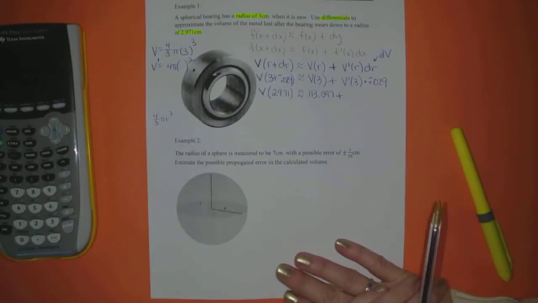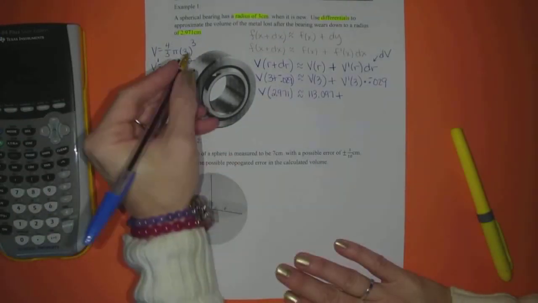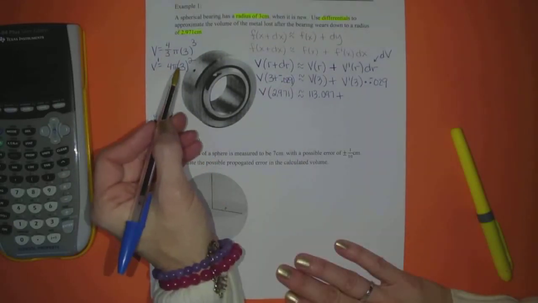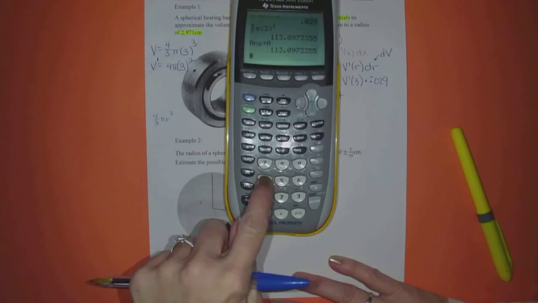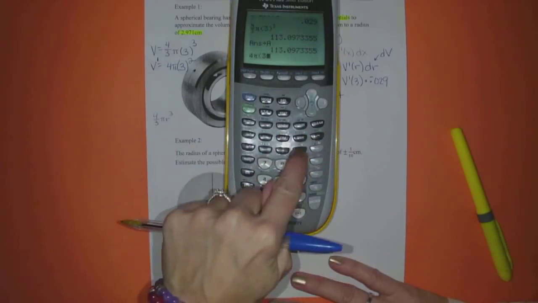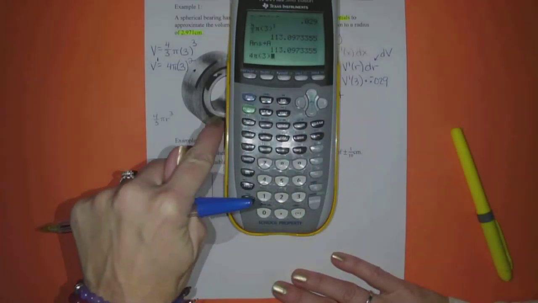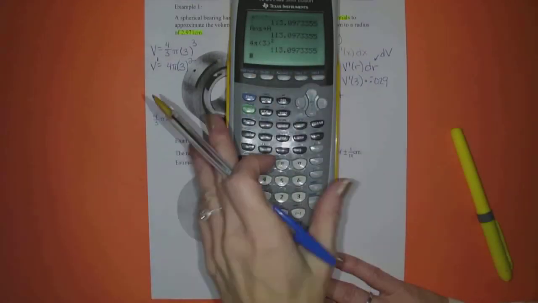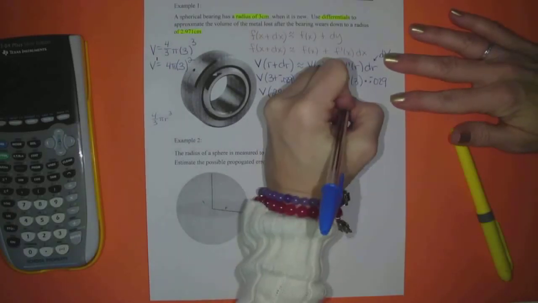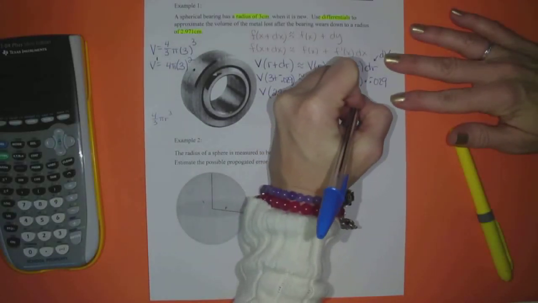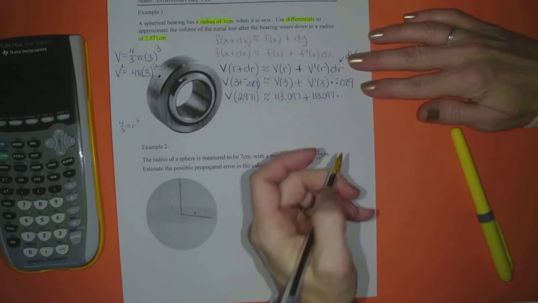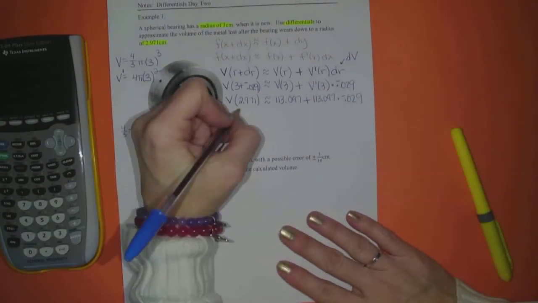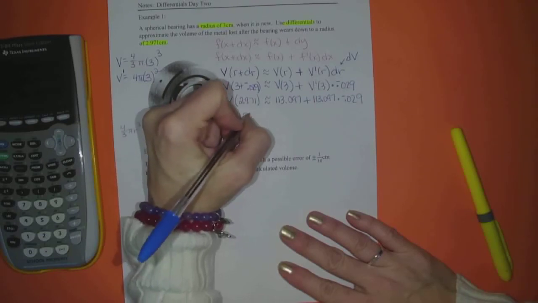So you're going to reduce the exponent on the r by 1. So if I put a 3 in there, this would be v prime of 3. So this is going to be 4 pi times 3 squared. And look, it's the same thing. It's 113.097. So 113.097 times negative 0.029. Okay, keep going.